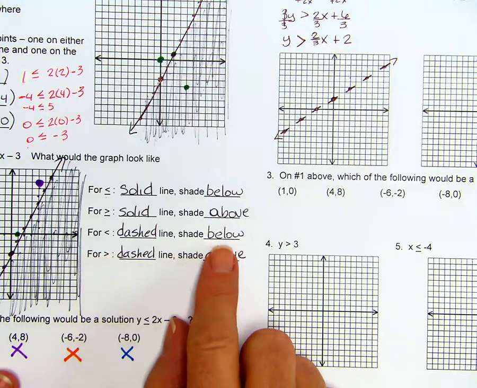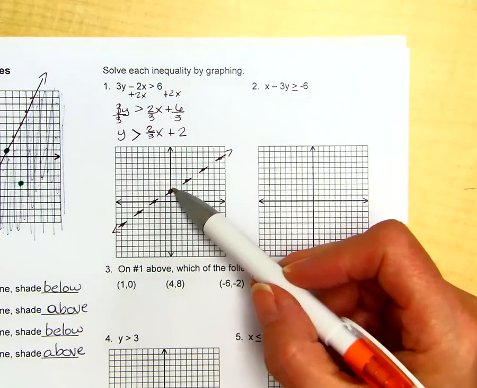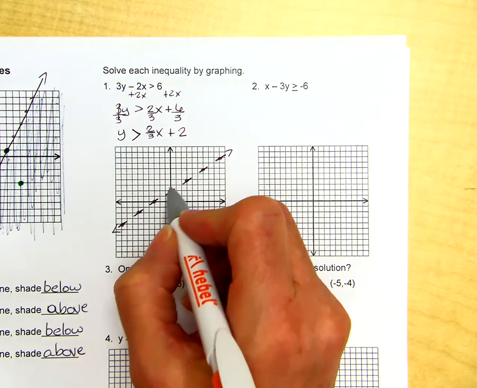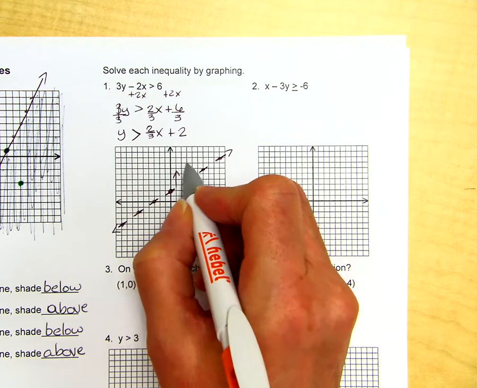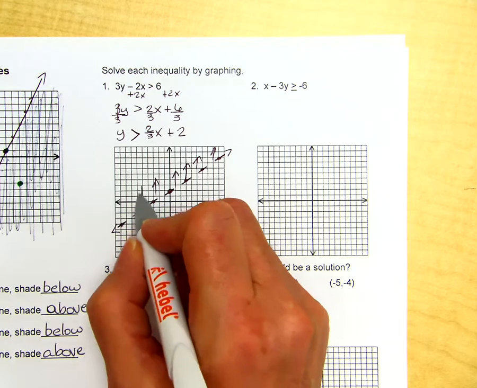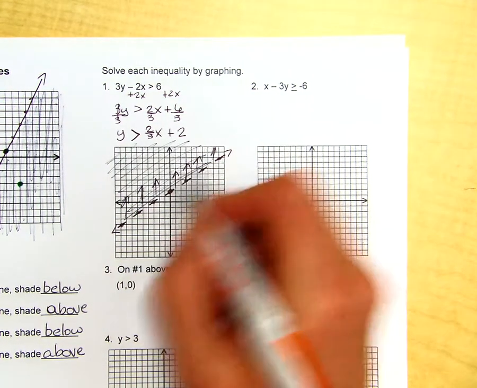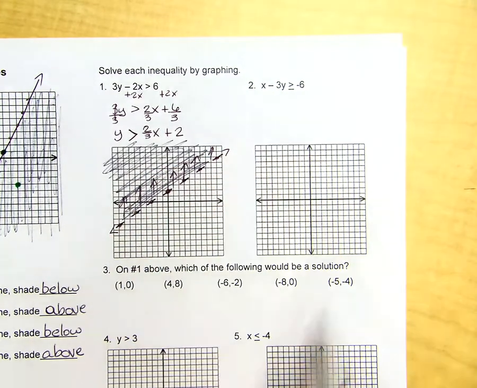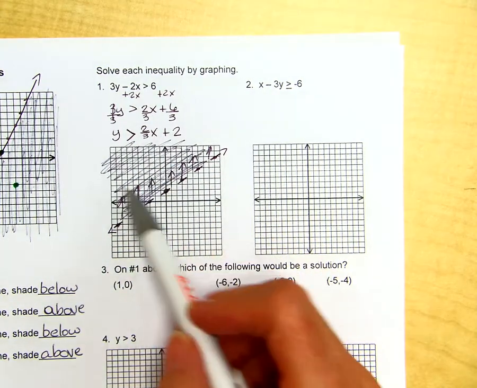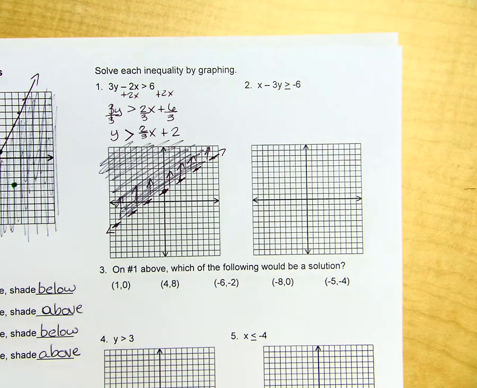Because it's greater than, go over here and look for greater than, we want to shade above the line. So looking at this line, here's where my y-intercept is. Above the line is going this direction. We show that with arrows like that. This is going above. So what I want to do then is shade all of this stuff in. So that means any point that is in this shaded area is a solution to this inequality.